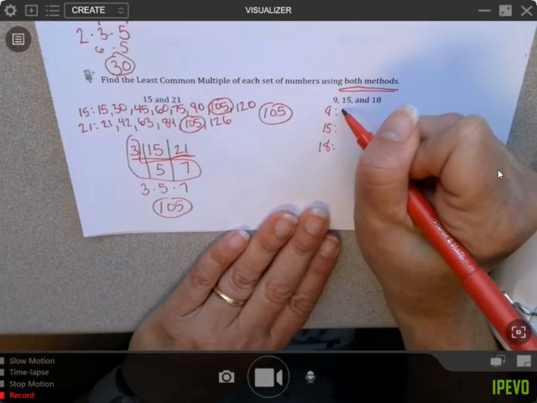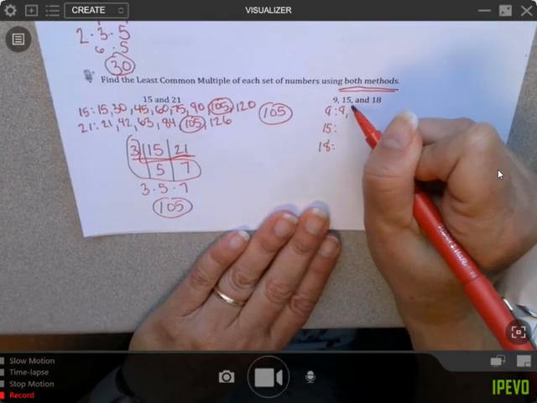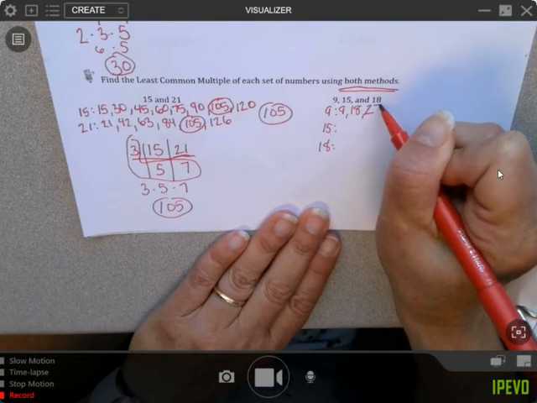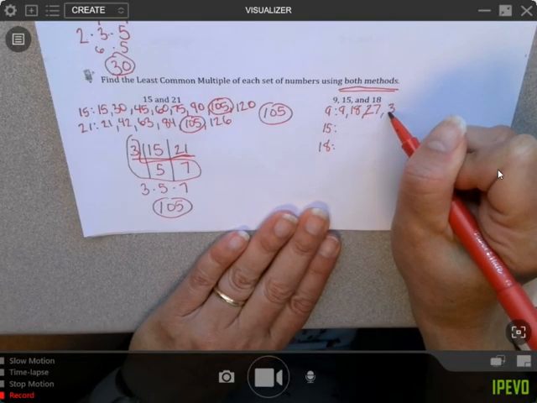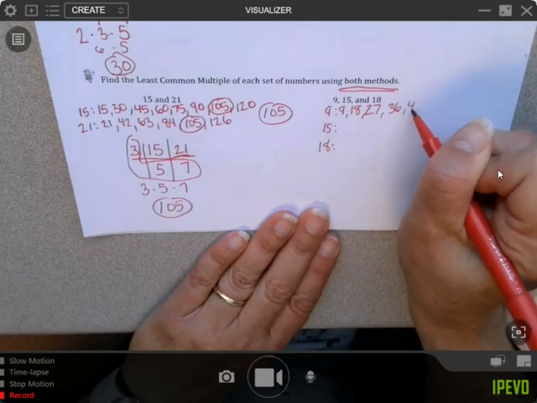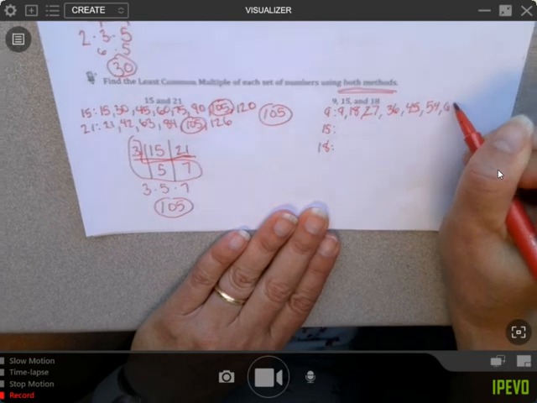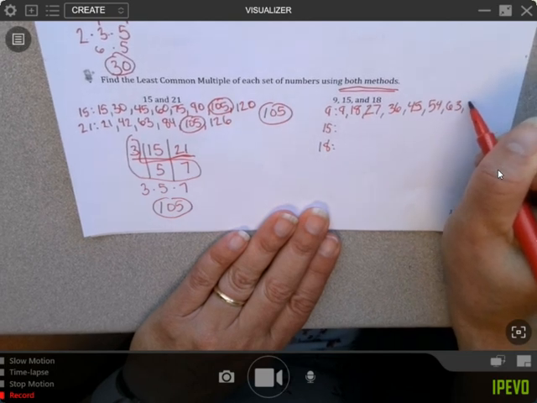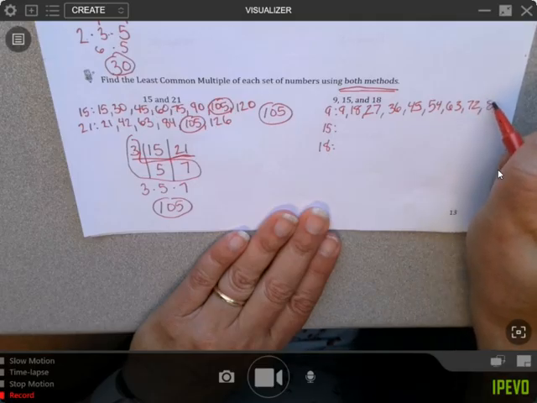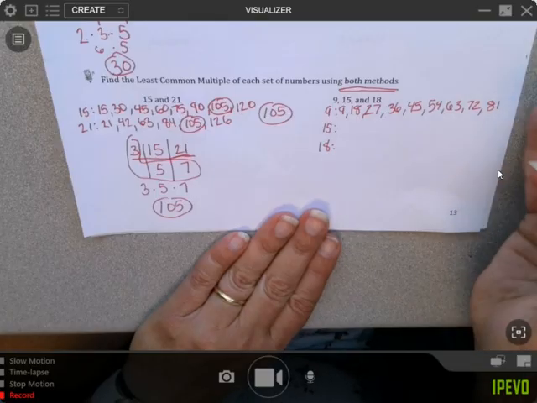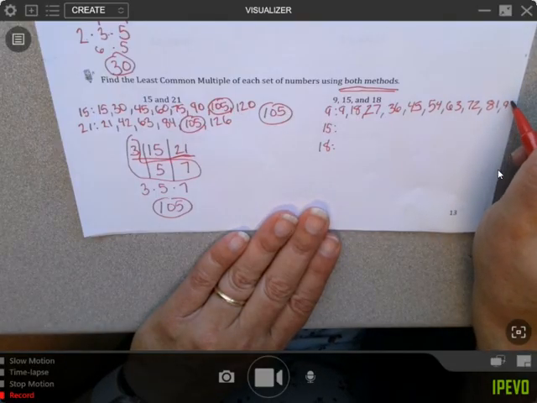I've got 9 times 1, 9 times 2, 9 times 3, 9 times 4, 5, 6, 7, 8, 9. I'm going to stop there because that's all I can squeeze on.